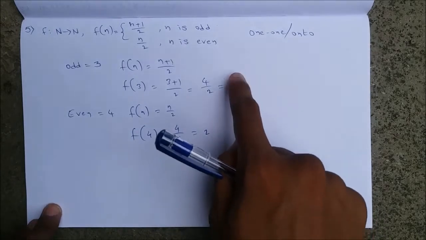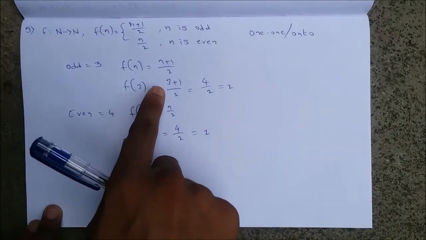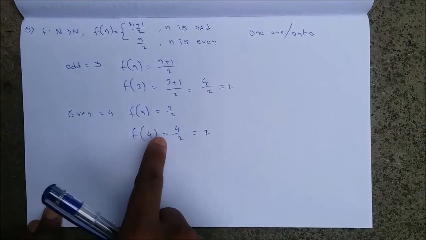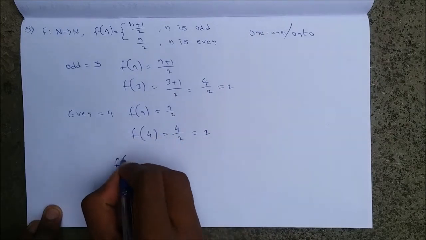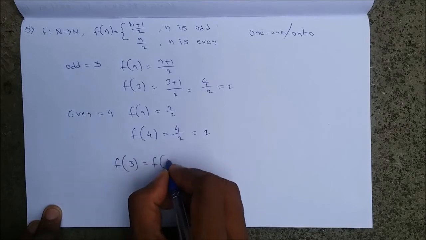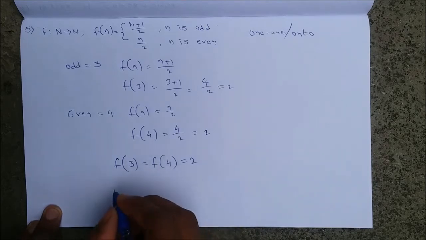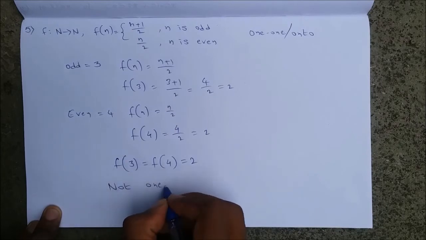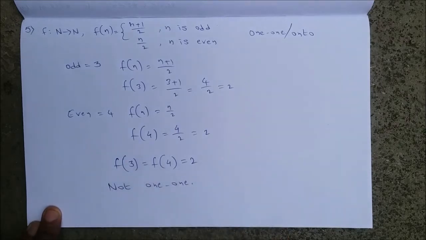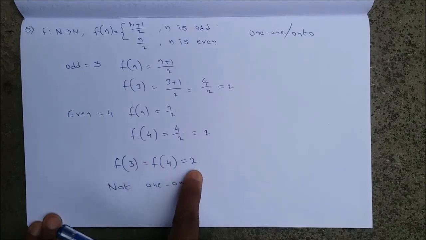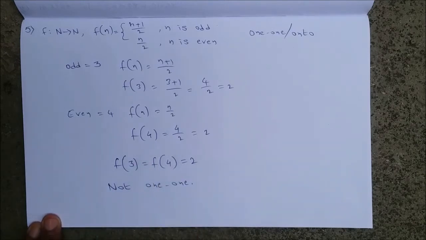Now if we observe these two clearly, when we substituted number 3, we got the answer 2. When we substituted number 4, then also we got the answer 2. So f(3) is equal to f(4), which is equal to 2. Here two elements are having the same image, number 2. So this is not one-one, because to be a one-one function, every element from the set A should have only one image. But here two elements are having the same image. A unique image should be there, but here it is not following that rule. So it is not a one-one function.